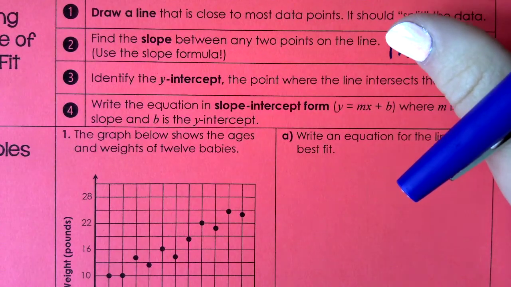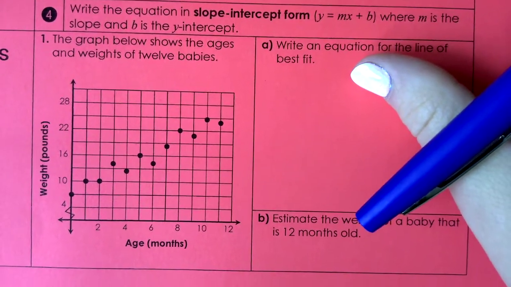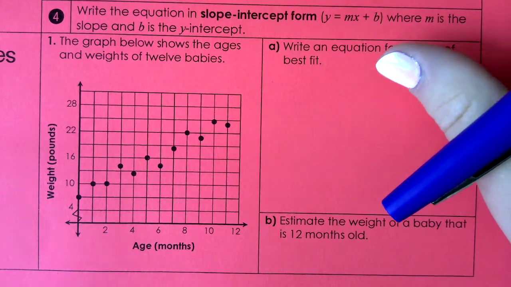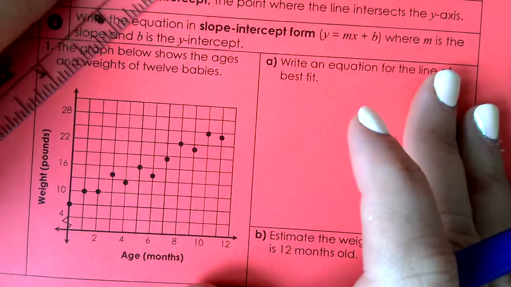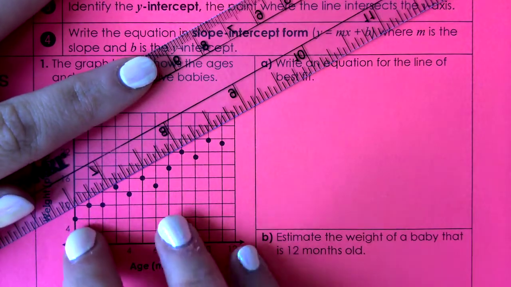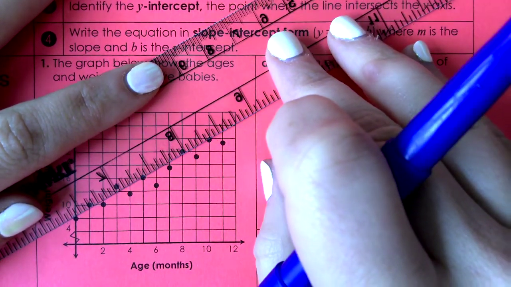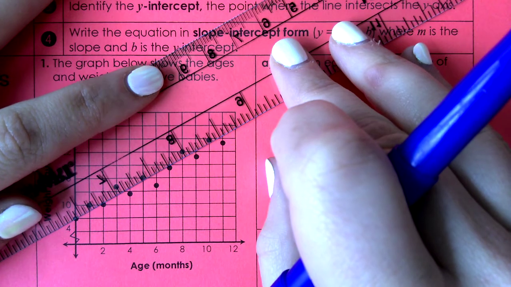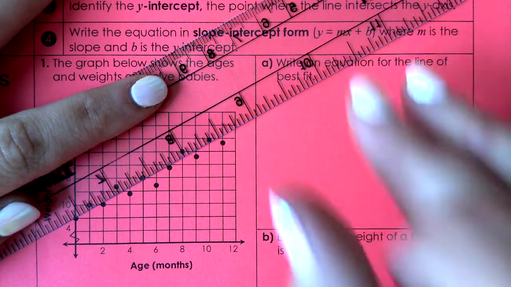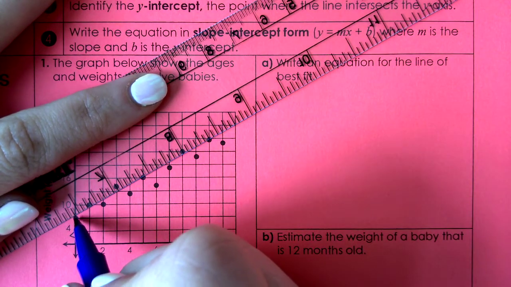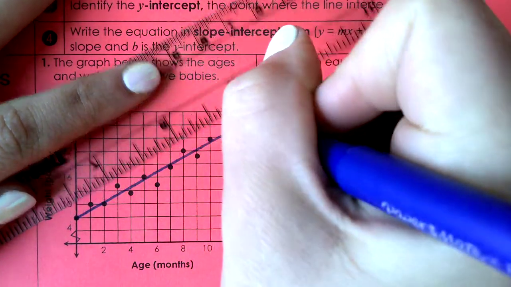Okay? So what we're going to do is take this, and then look at our points here. Our first thing is to draw a line that most fits the data. So I'm going to take my ruler and line it up with that y-intercept. I'm going to angle my ruler and see where it hits the most dots. I'm going to say that's right about here. We want it to be in the most middle point. Then I'm going to take my pencil and draw a line.